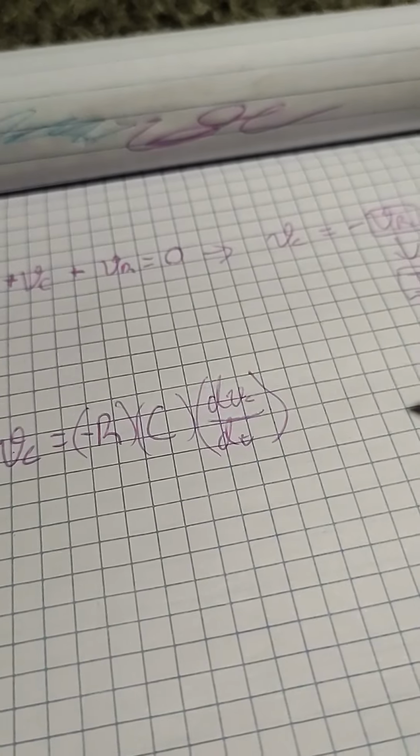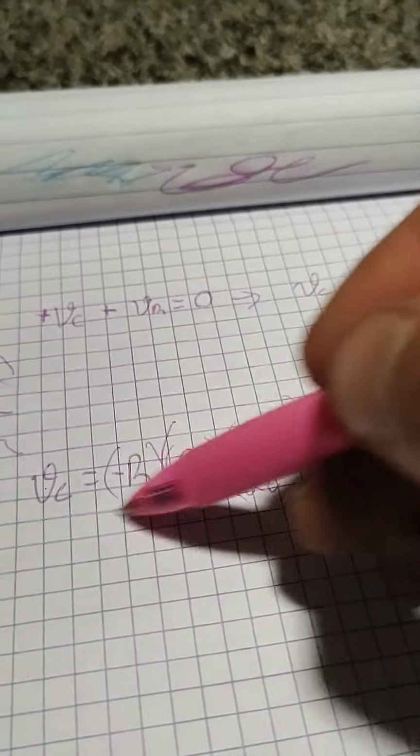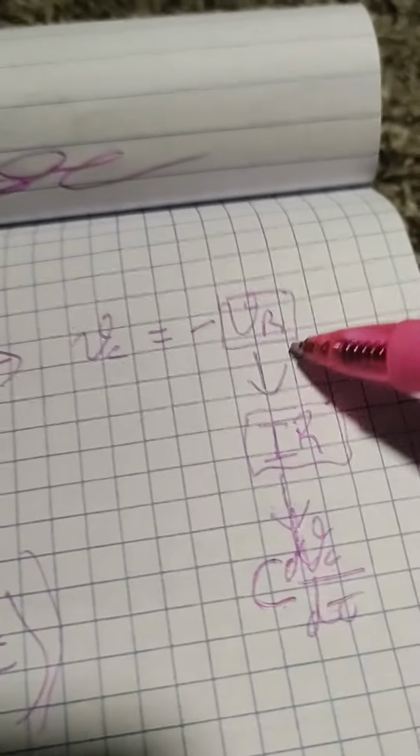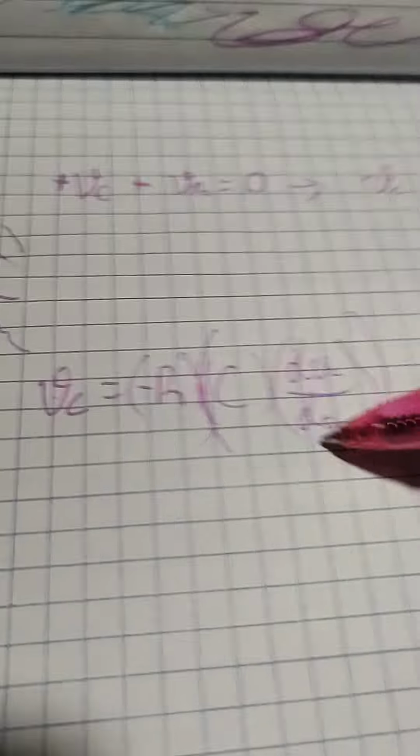Okay? So this is I, this is R, and the whole thing is negative VR. We haven't changed anything. VC is equal to negative VR. So we're still in the closed loop Kirchhoff's voltage law right here.